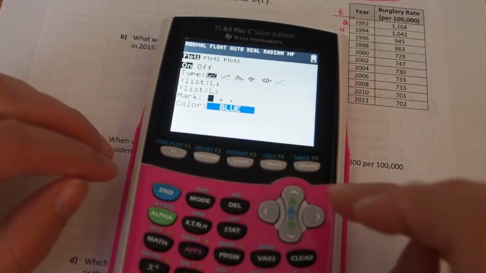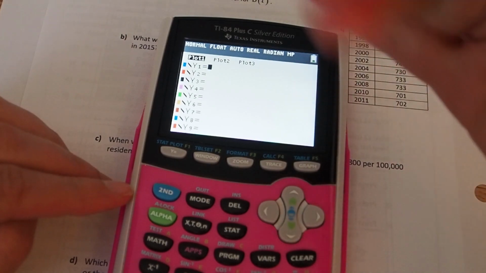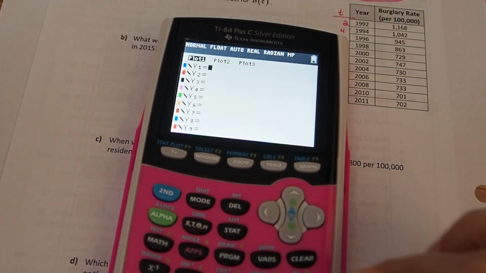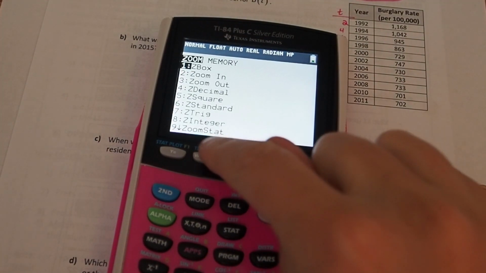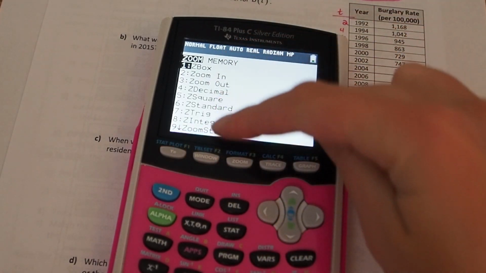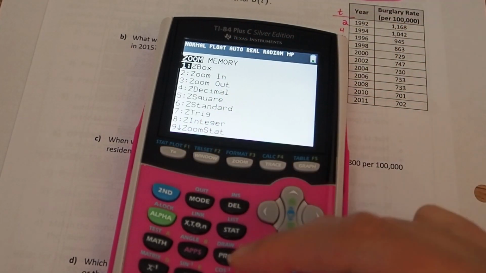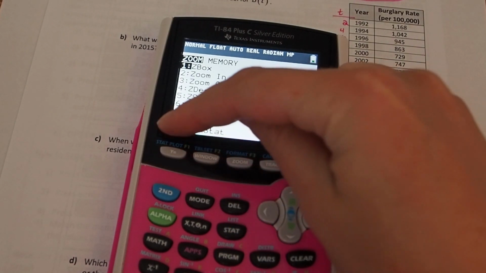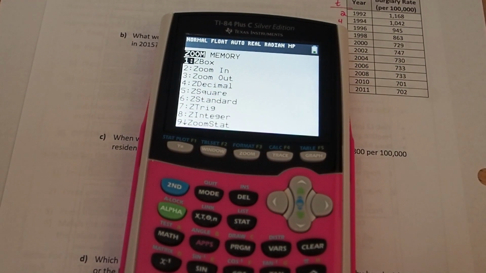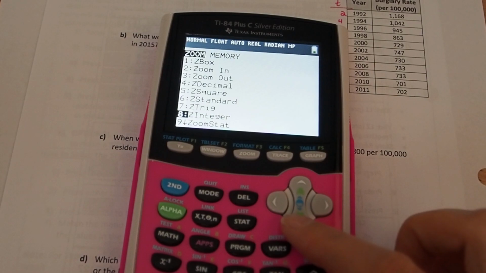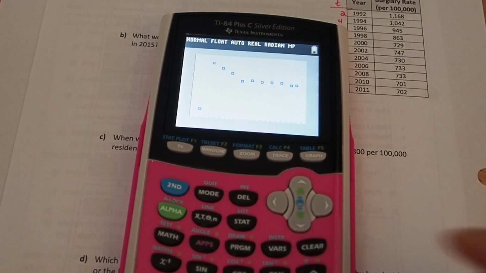And then, so you're in y equals, no graphs in there, your plot is turned on. What we're going to do is zoom, and you want to go to option 9. You may have to scroll down, but zoom stat, because you put your data in the stat menu. So option 9, I'm going to hit the 9 key, or go down to that option, and hit enter. It's going to zoom in on my data.